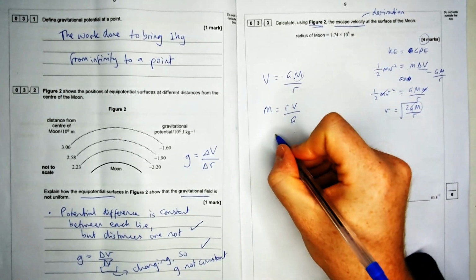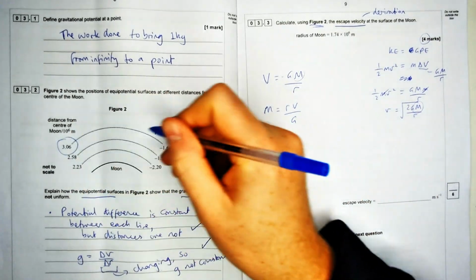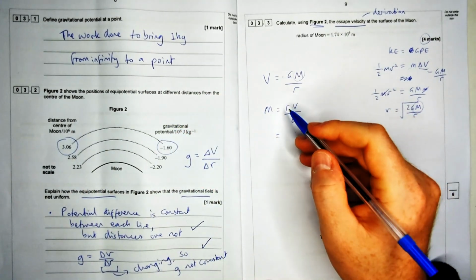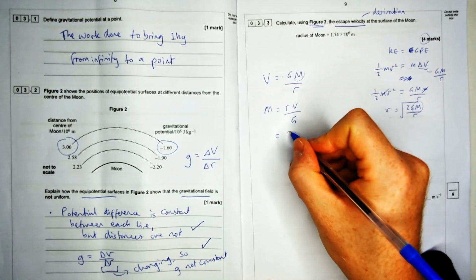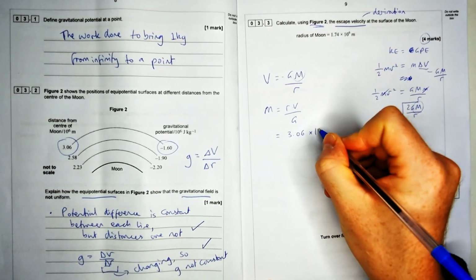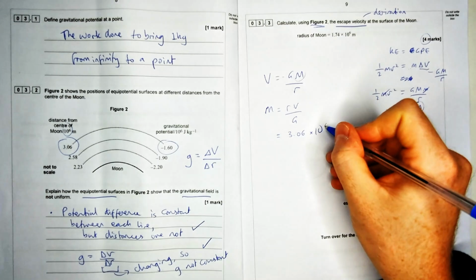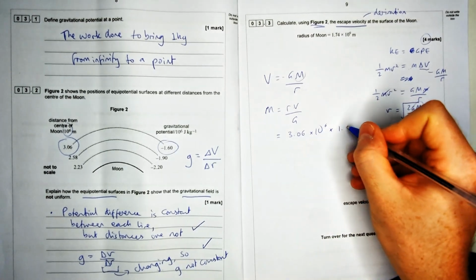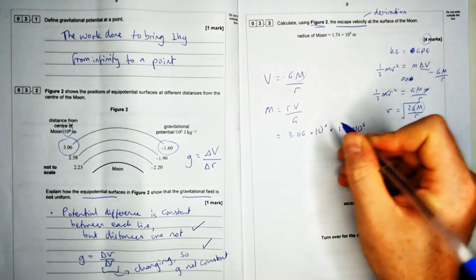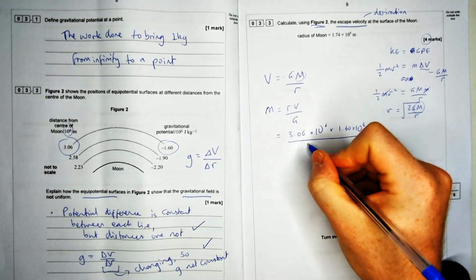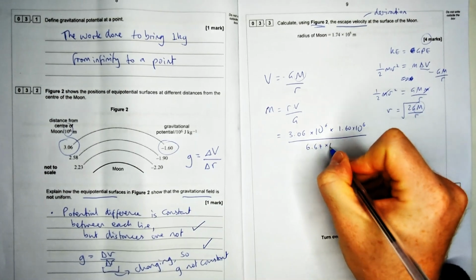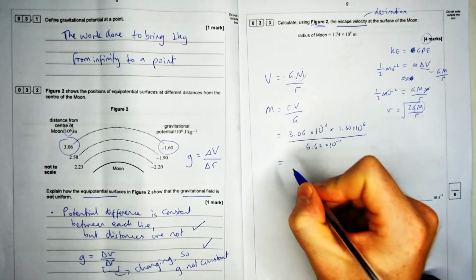So just the numbers we're looking for. I'm going to use the top values, so distance and gravitational potential here. So I've got r is 3.06. Be careful on the label. It says that's times 10 to the 6. Potential is 1.60 times 10 to the 6 also. Divided by the gravitational constant, which is 6.67 times 10 to the minus 11. Plug those values all into a calculator.